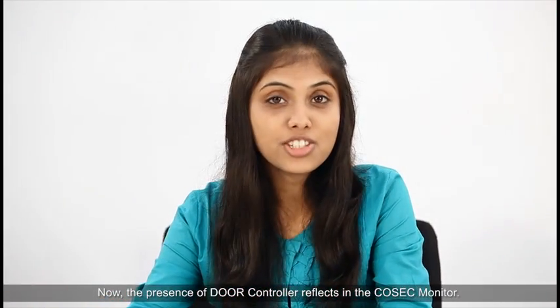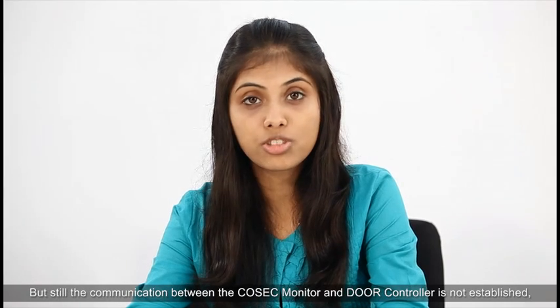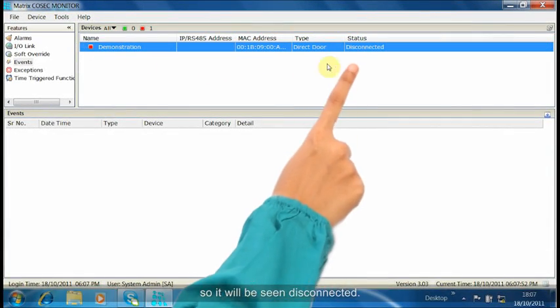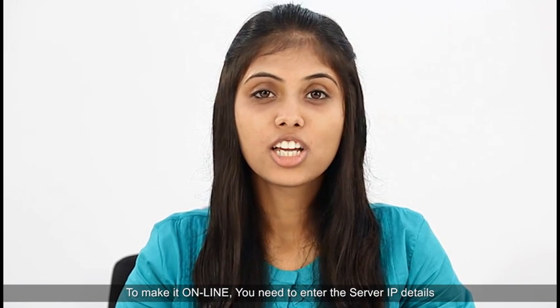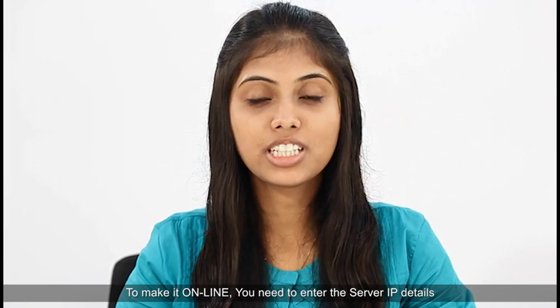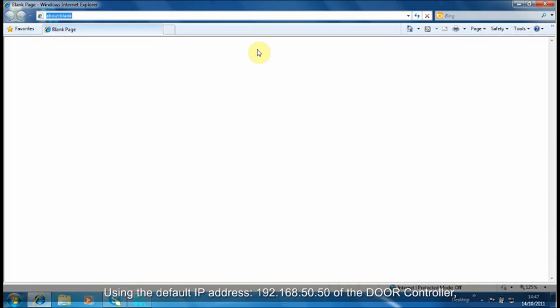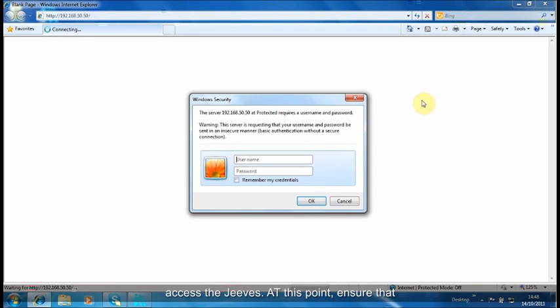Now, the presence of the door controller is reflected in the COSAC monitor, but still the communication between the COSAC monitor and door controller is not established, so it will be seen as disconnected. To make it online, you need to enter the server IP details in the embedded web server, Jeeves, of the door controller. Using the default IP address 192.168.50.50 of the door controller, access the Jeeves.